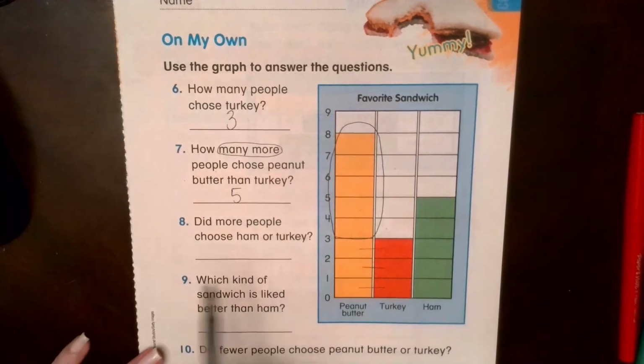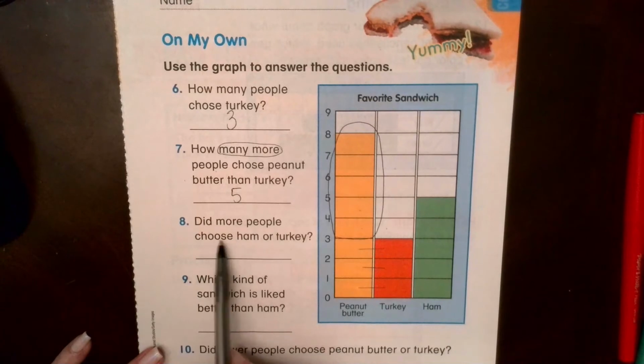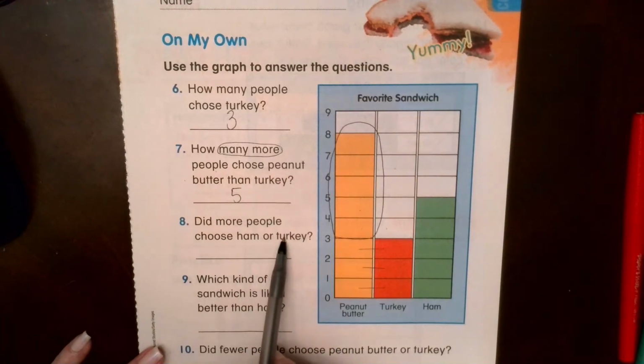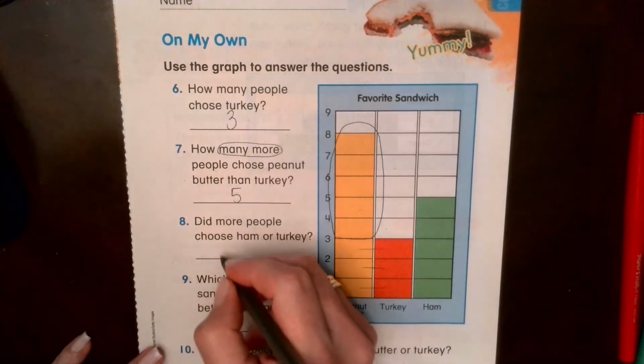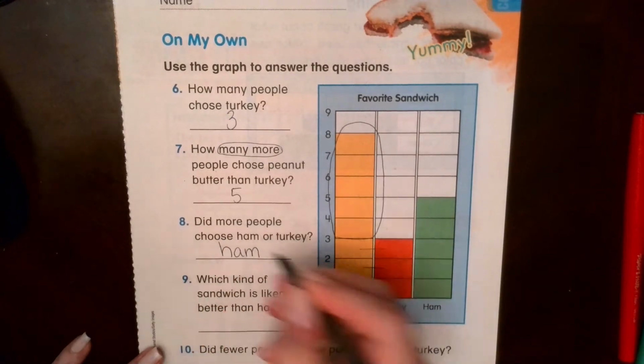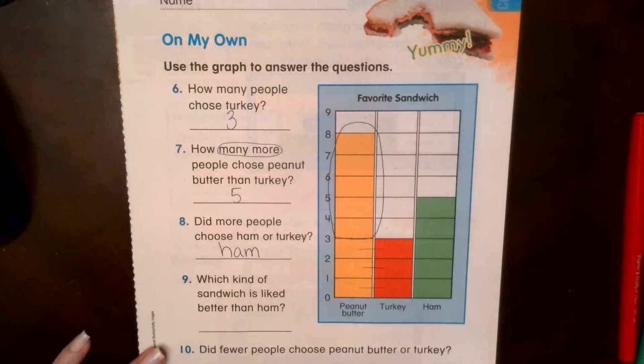Okay, number 8. Did more people choose ham or turkey? See, here's ham, here's turkey. Which one was more? That's right, ham, because it has more squares colored. Go ahead and write ham on the line.